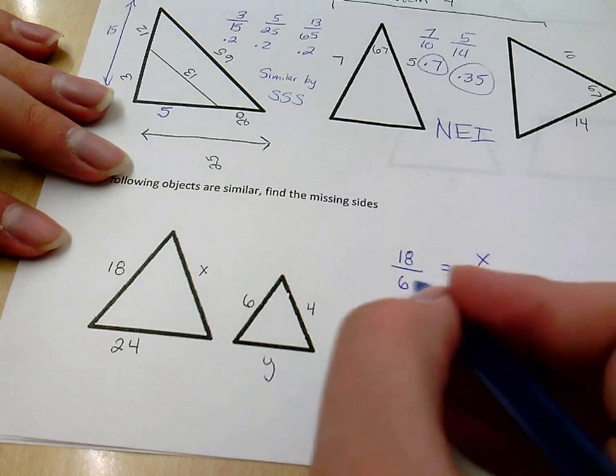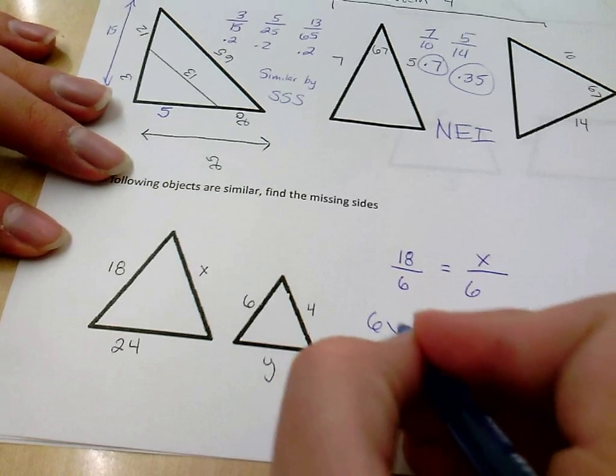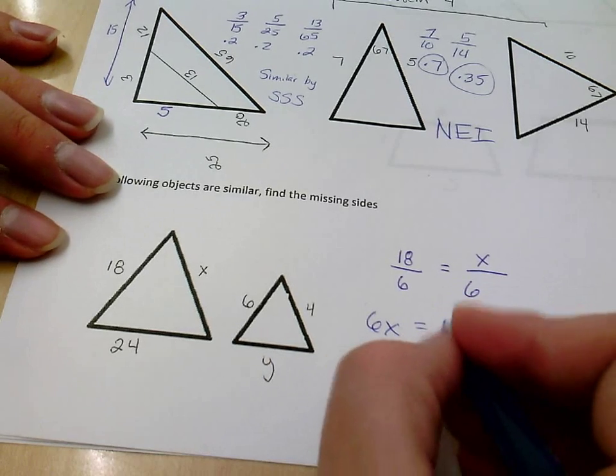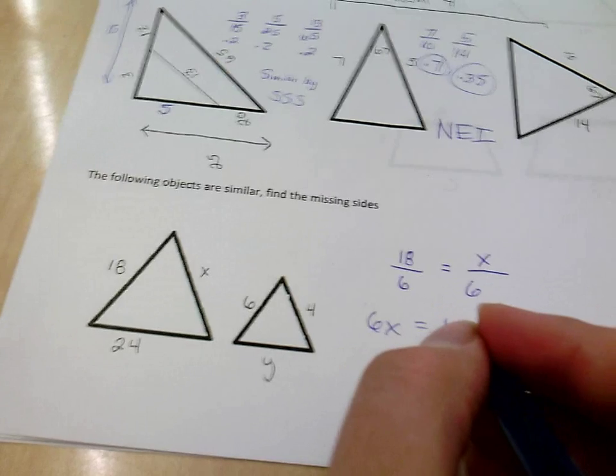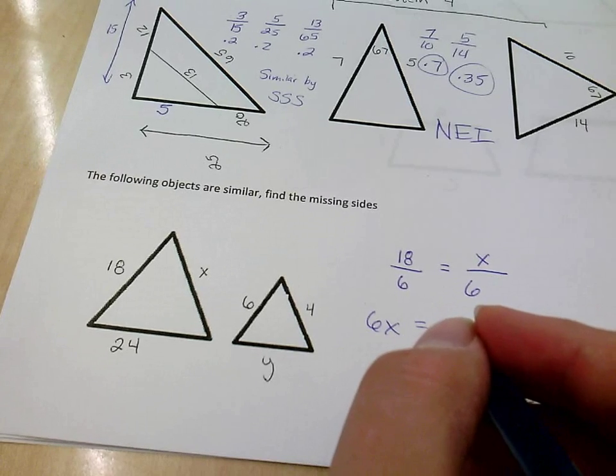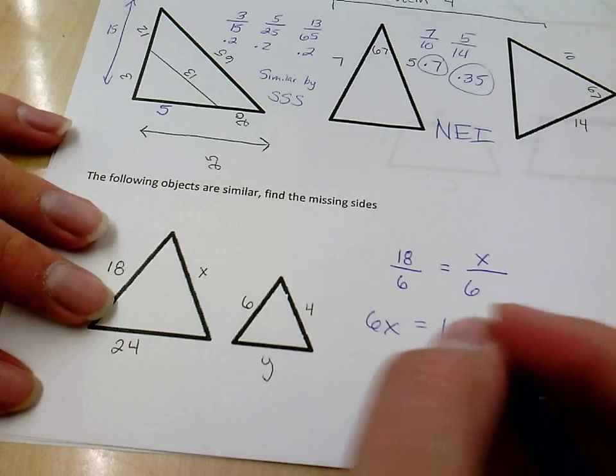So you cross multiply, 6 times x is 6x. 6 times 18 should be 100. Hold on. 6 times 18 is 108.